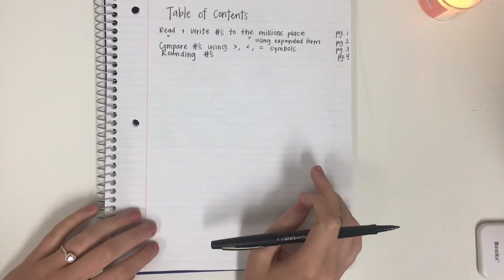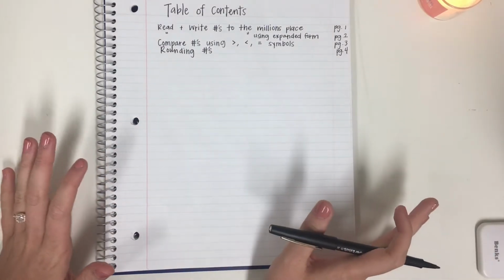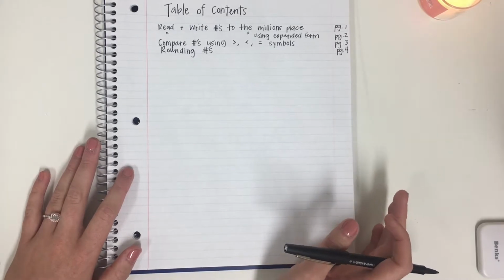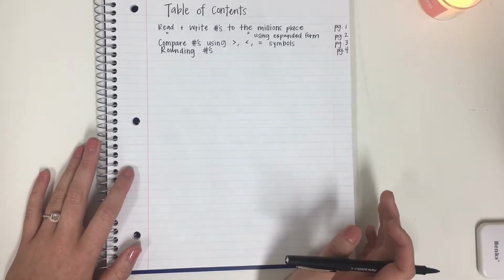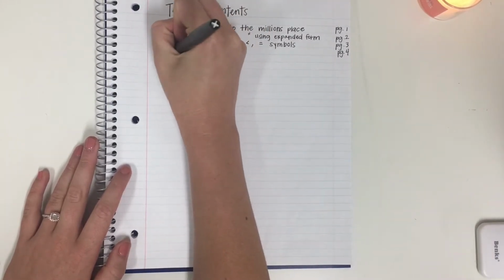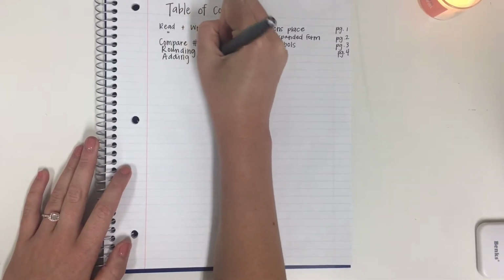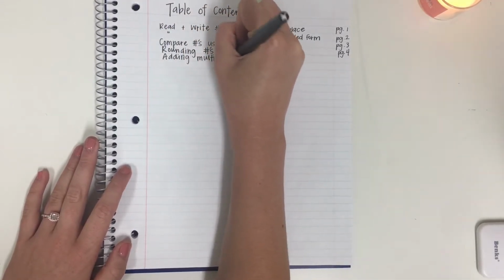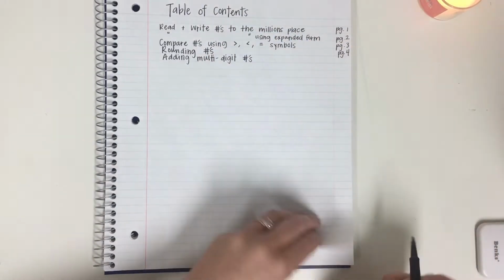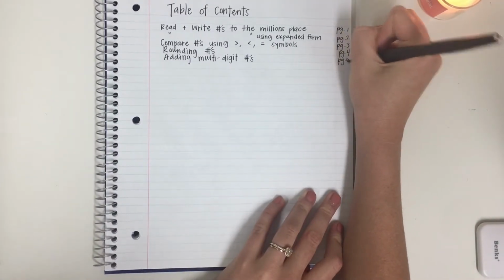Doing some addition. So we're going to be adding multi-digit numbers. So instead of just adding 6 plus 6, we're going to be adding like 3,262,000 plus 645. Okay, so let's write adding multi-digit numbers. And I think we're on page 6 because we took 2 pages for our last one.